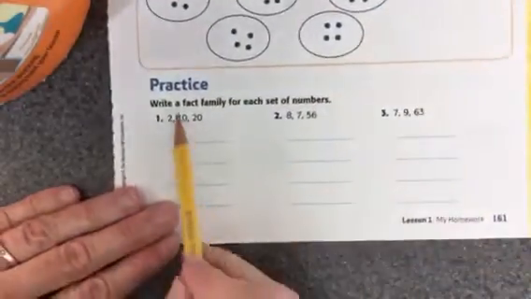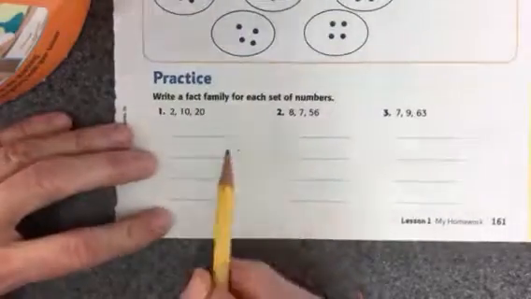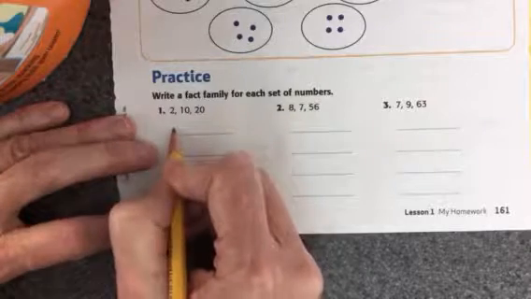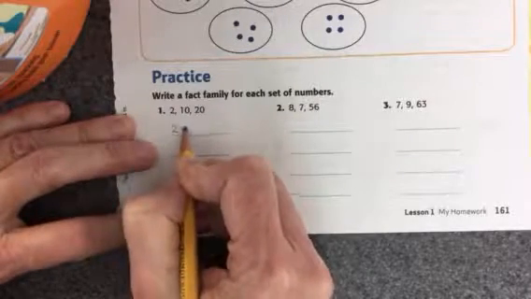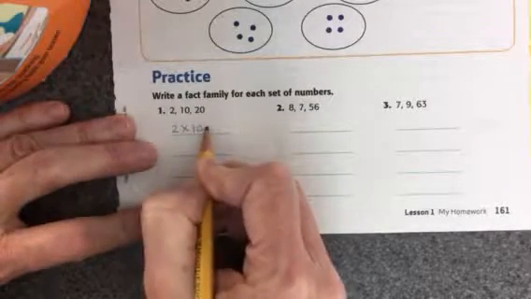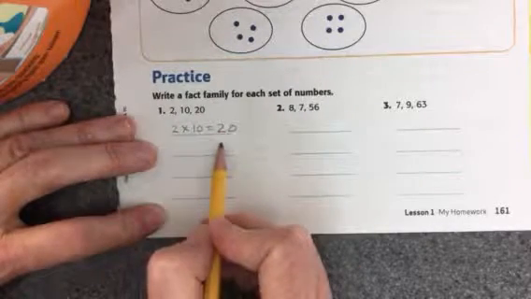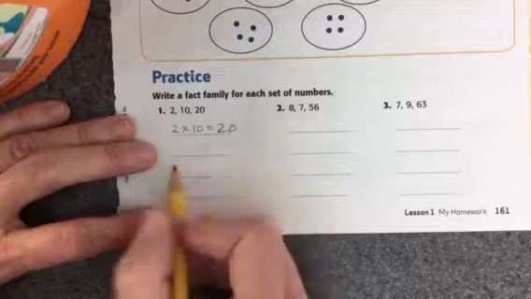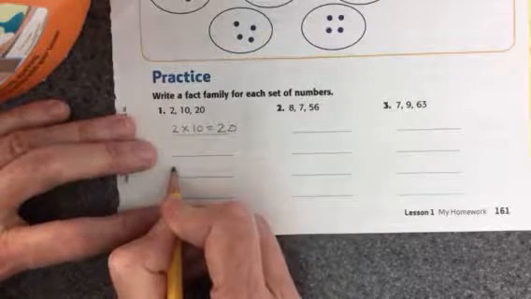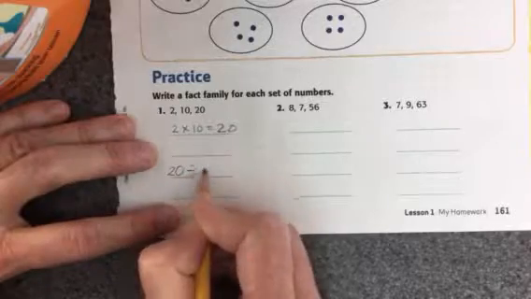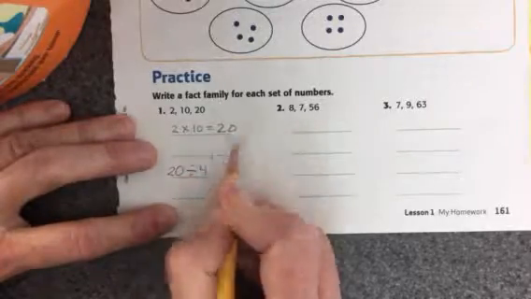So now what you're going to do is write a fact family for each set of these numbers. So here I have 2, 10, and 20. When I do multiplication, the small numbers are the factors. 2 times 10 equals 20. And then you'll switch these around and do 10 times 2 equals 20. Then when you do the division facts, you're going to start with 20. Divide by one of the small numbers.